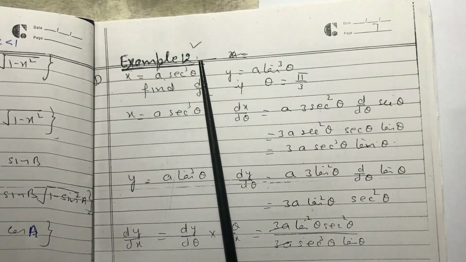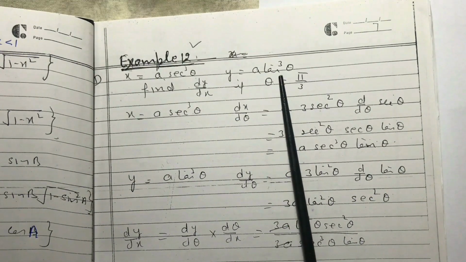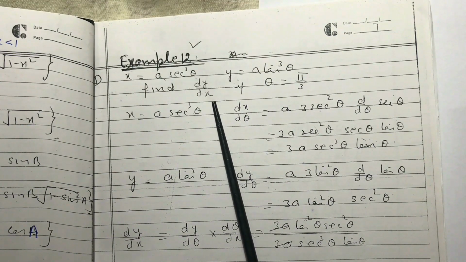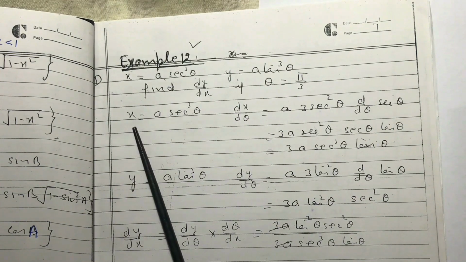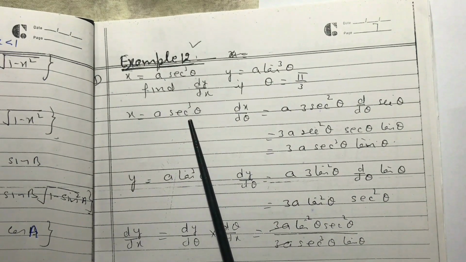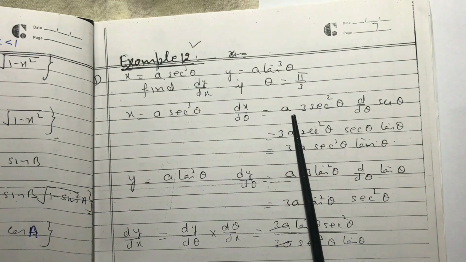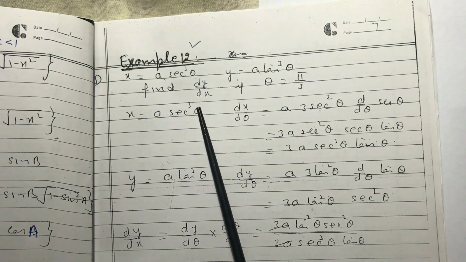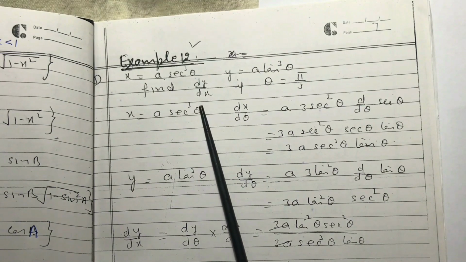Now example 12. x is equal to a sec cube theta, y is equal to a tan cube theta. Find dy by dx if theta is equal to pi by 3. Now x is equal to a sec cube theta. So dx by d theta is a times the differentiation of sec cube theta with respect to sec theta.